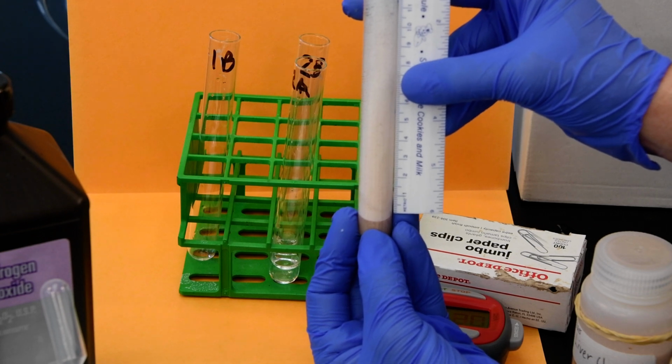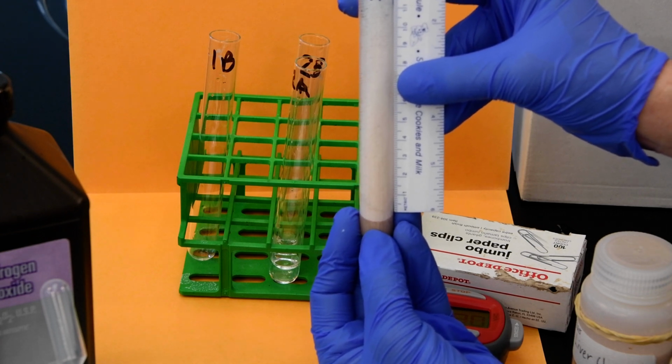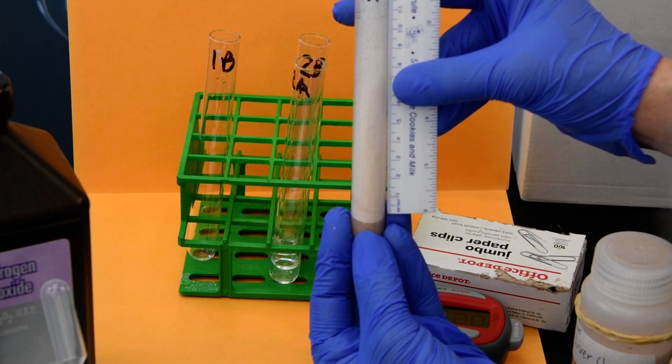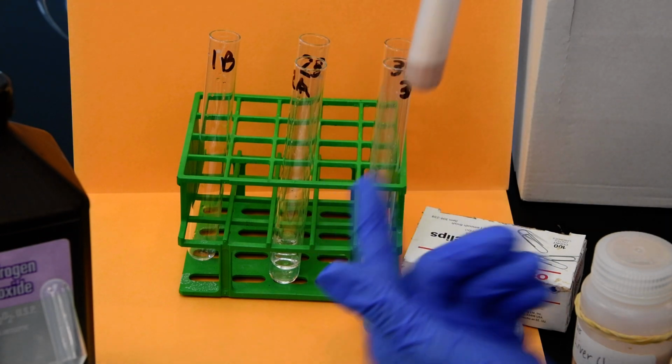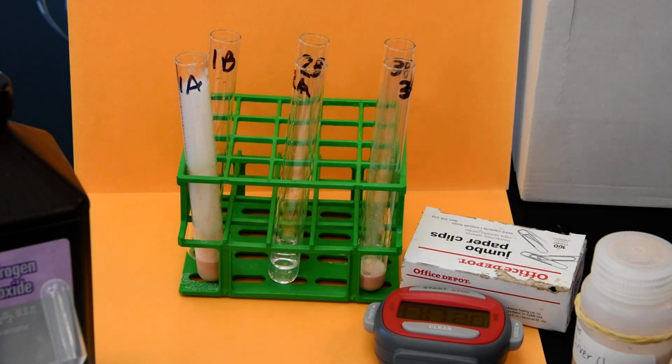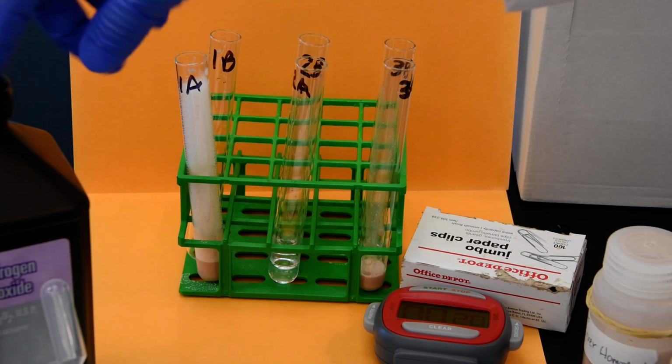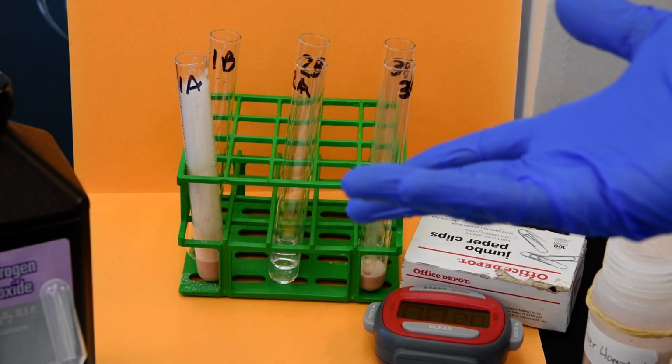Right here in 1A. It looks like we have about 12 centimeters or 120 millimeters in our bubble column. That bubbling would be the release of the product oxygen, as catalase was breaking down the hydrogen peroxide.